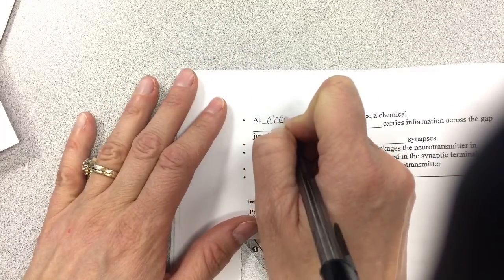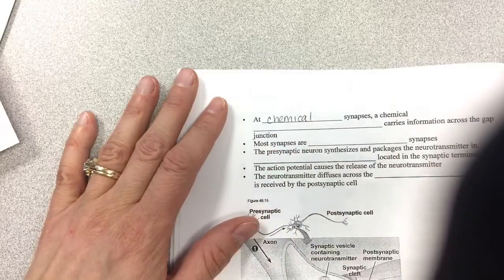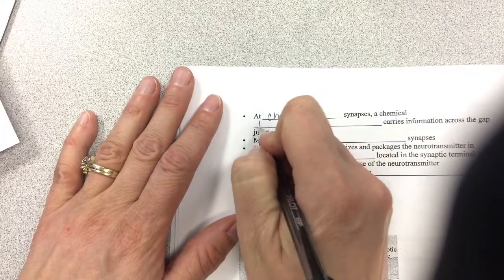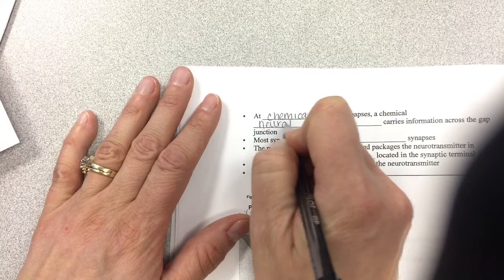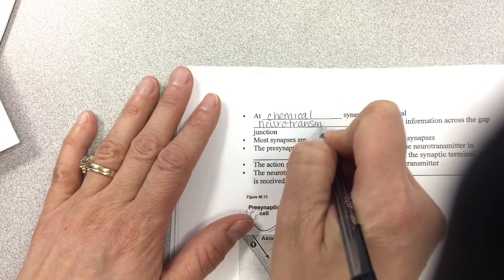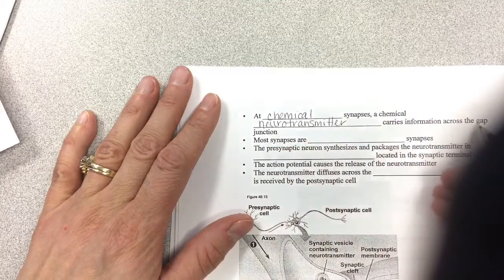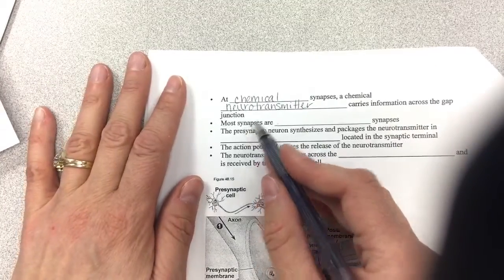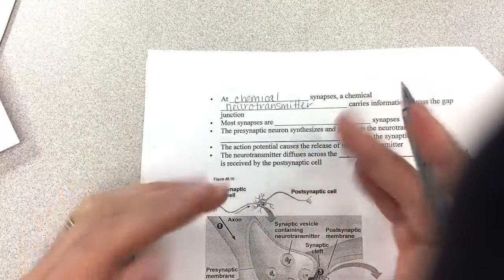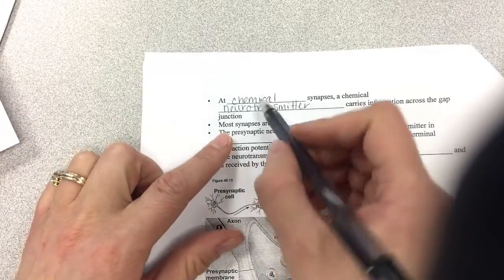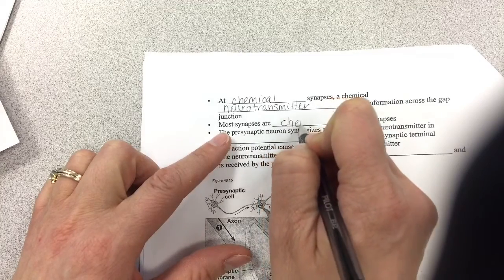At chemical synapses, a chemical neurotransmitter carries information across the gap junction or the space, the synaptic cleft. Most synapses, as I just said, are chemical synapses.